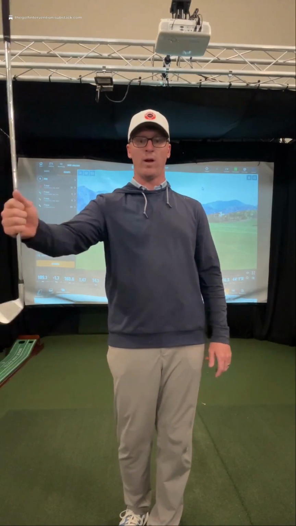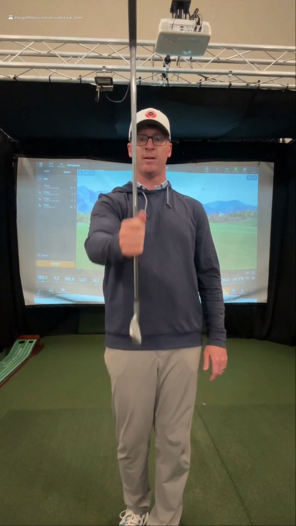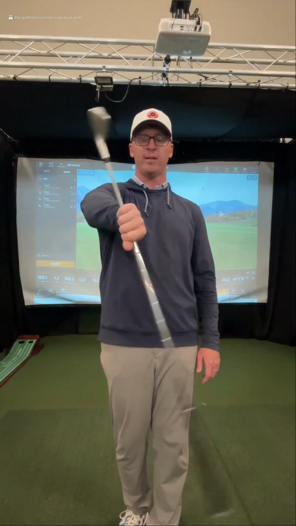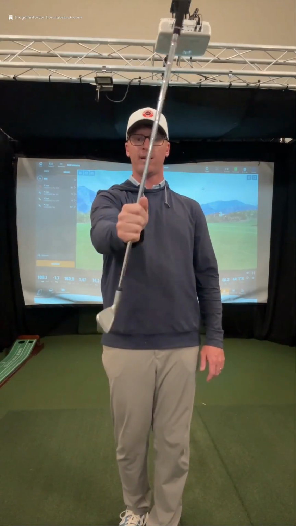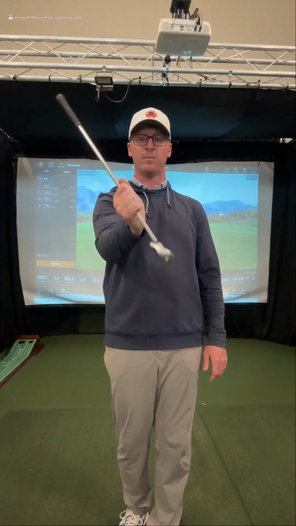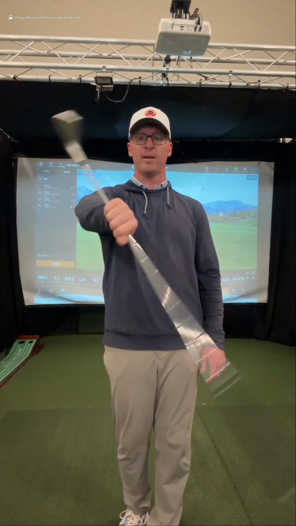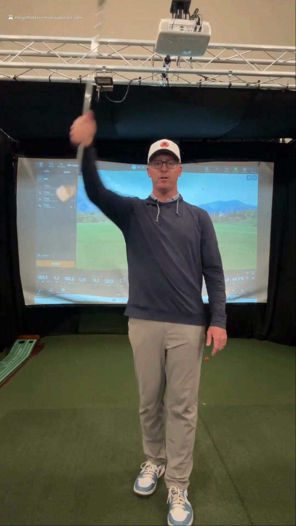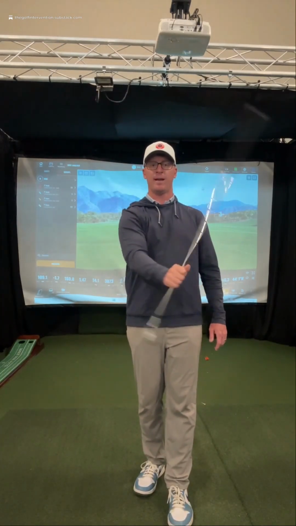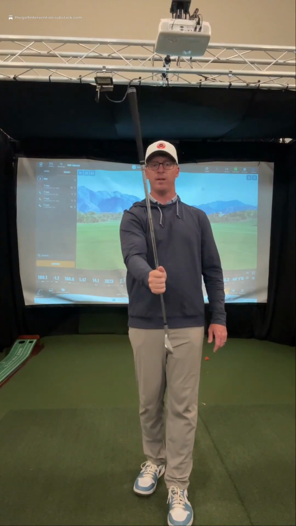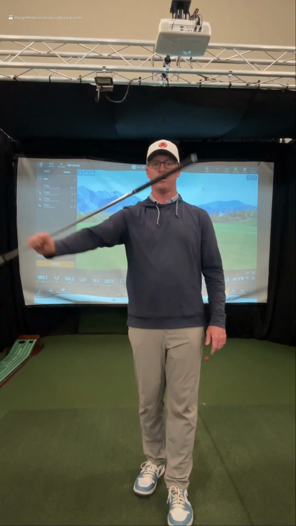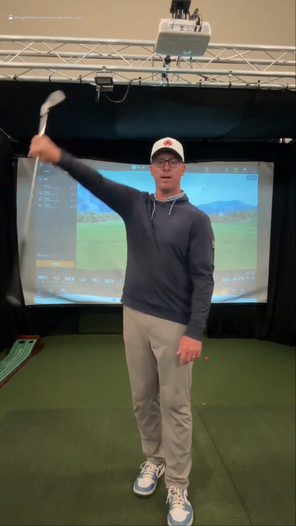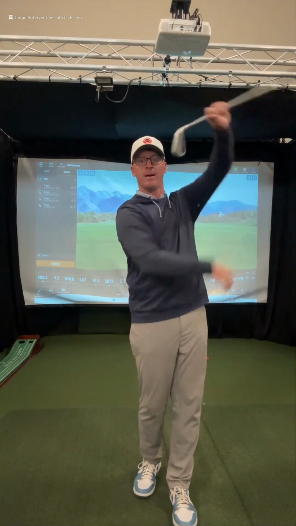I have another way that the club center of mass moves, which we're going to call angular. Without changing where my hand is in space, I'm just going to twist it, and I can twist it at some different angles. We're going to call this angular. So I have two main definitions: linear and angular. The golf swing is a blend of linear and angular.